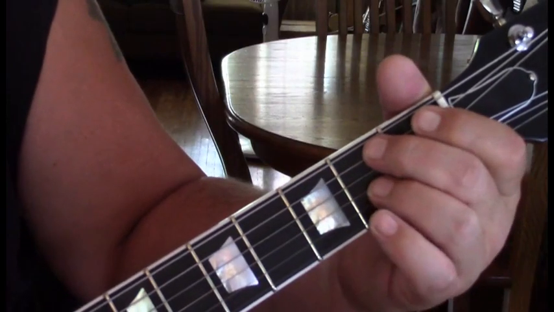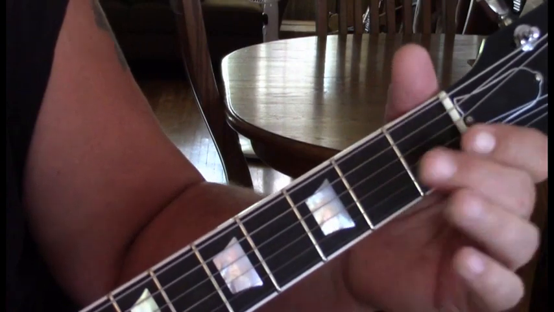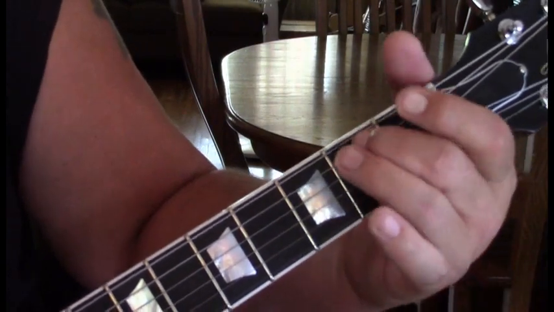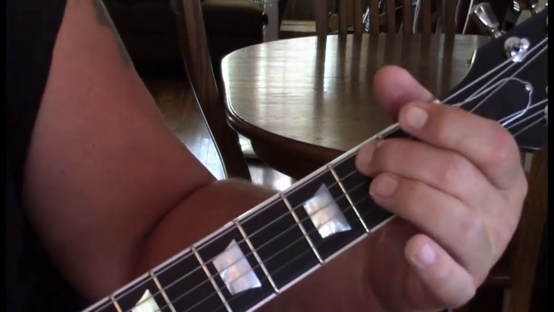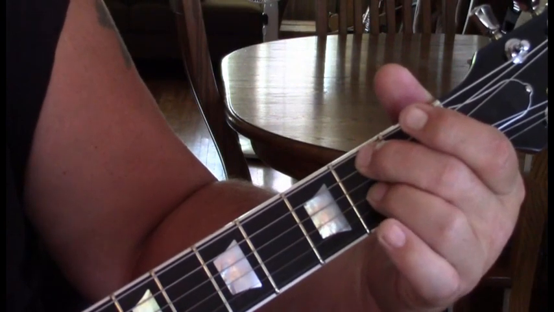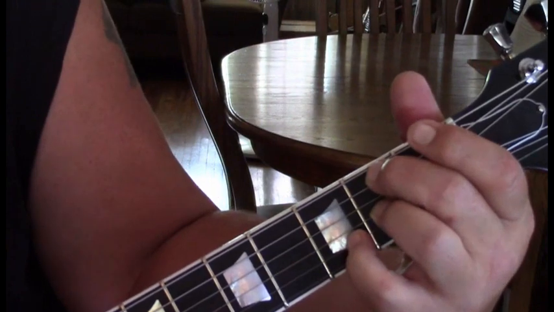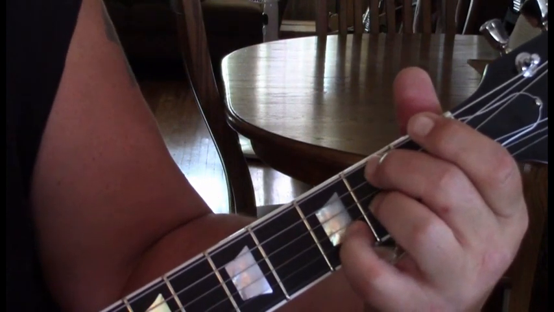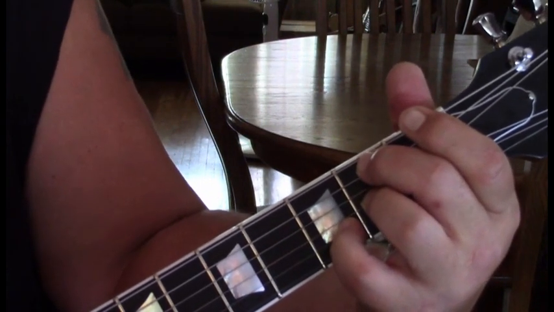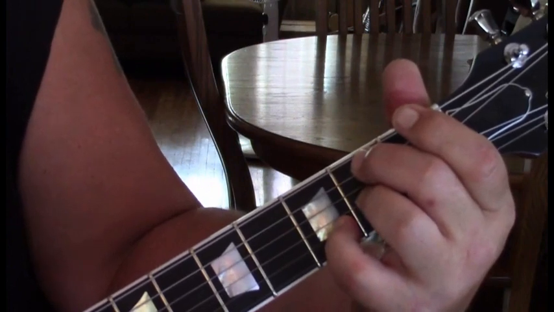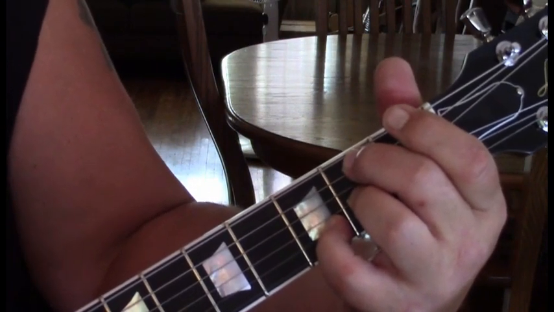Okay, so the first chord in the pre-chorus, we're not going to play the 6th string. We're going to be playing the 5th string 2nd fret, 4th string open, 3rd string 2nd fret, and our pinky on the 2nd string at the 3rd fret, leaving the 1st string open. That's actually a B minor 11th.